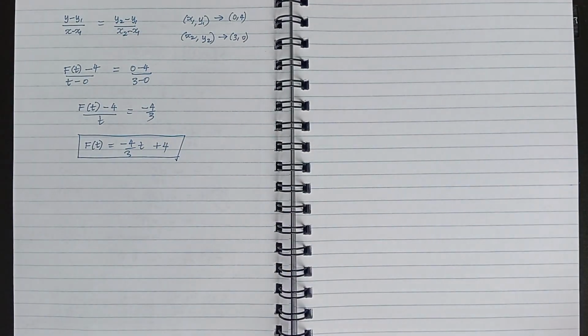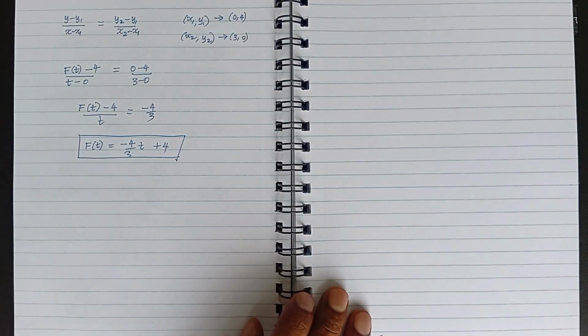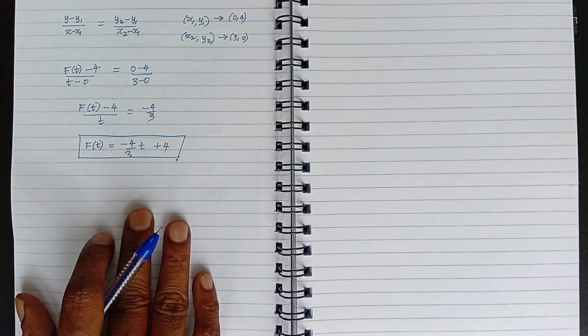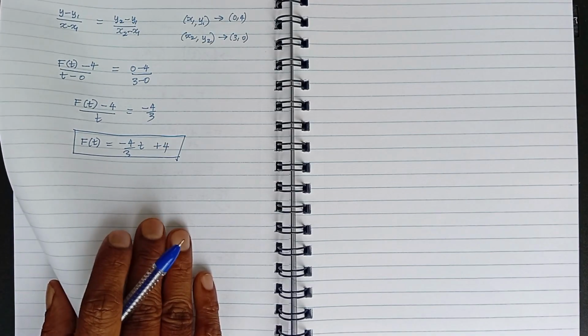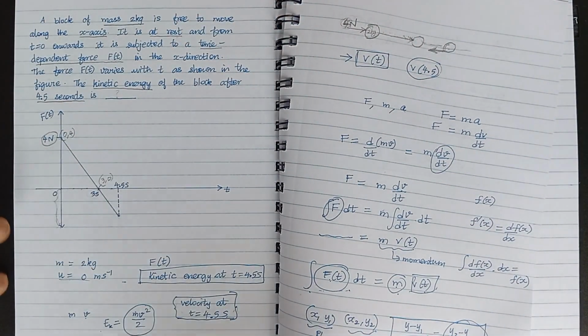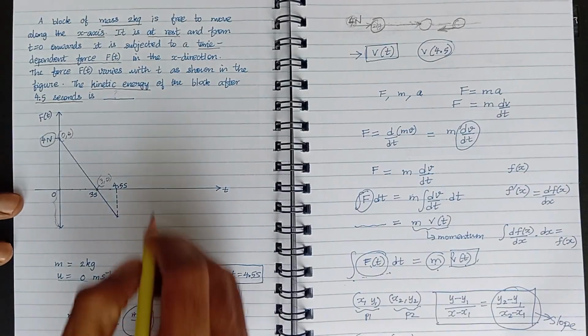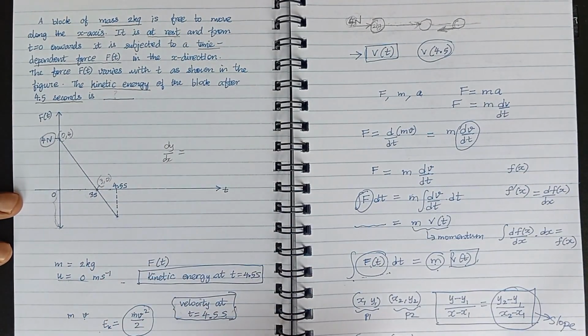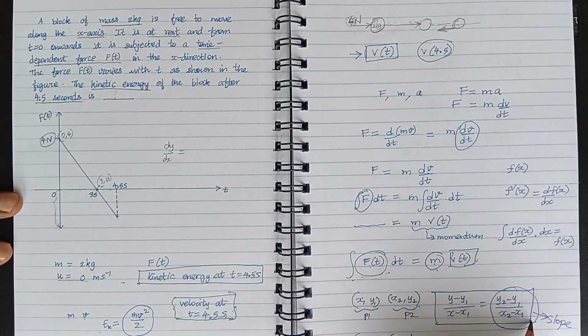Okay, now here I want to point out one more thing. This is not the only method to find this force function. There are a couple of other methods. I'll just highlight one more method. So this is a straight line, right? And this straight line has a slope, right? And you know that the first derivative of this line is the slope. What is the slope? This (y2 minus y1) by (x2 minus x1).